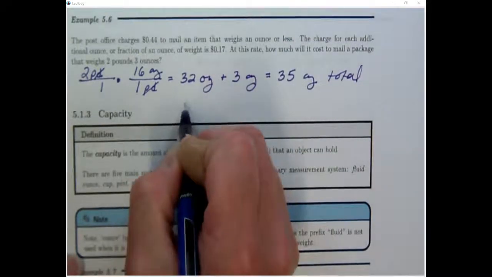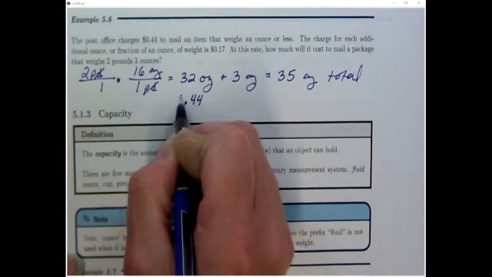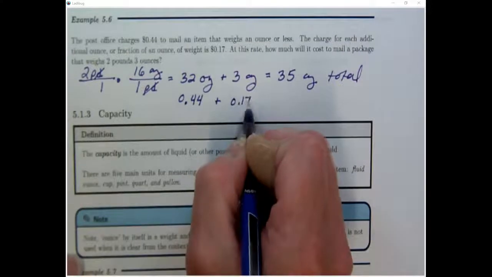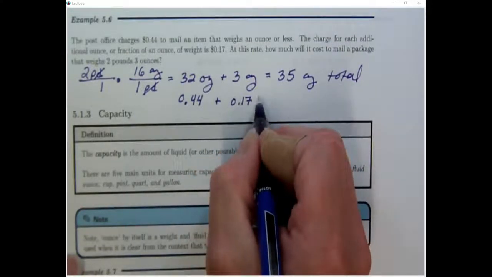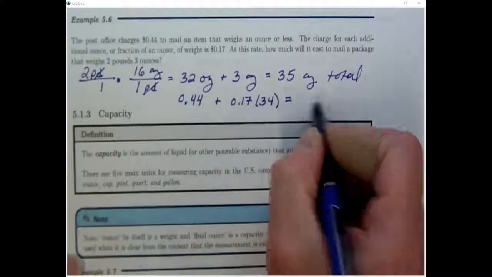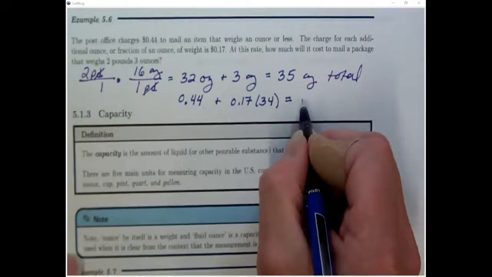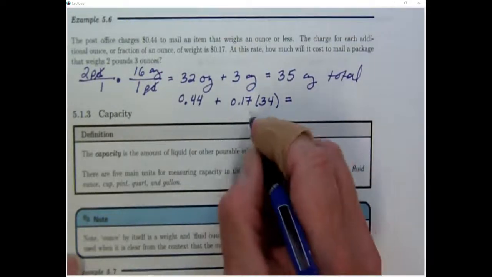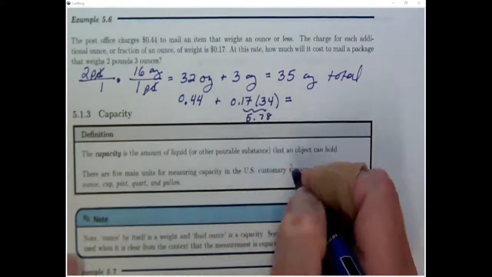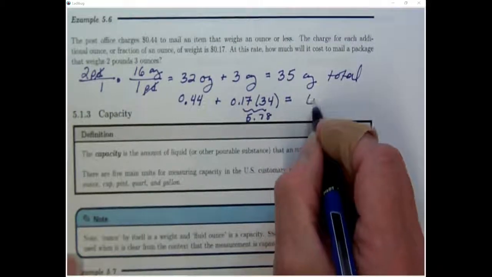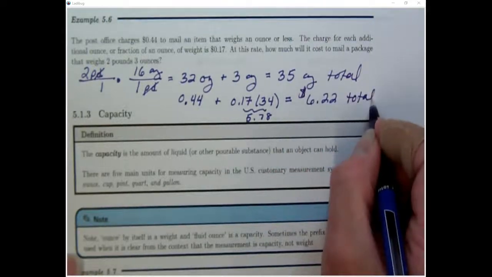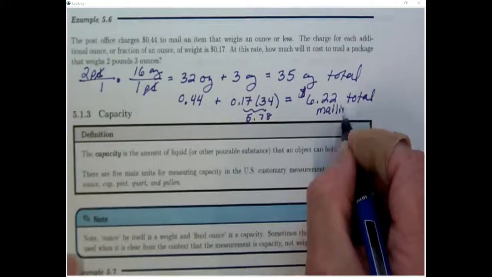It's going to cost 44 cents for the first ounce. Then it's going to cost only 17 cents for the remaining. So here's 1, and so we have 34 left. When we calculate that all out, we will have to follow our order of operations. So make sure you do this first. 5.78 is what that comes out to be, plus the 0.44, and we get $6.22 total mailing fee or mailing cost.